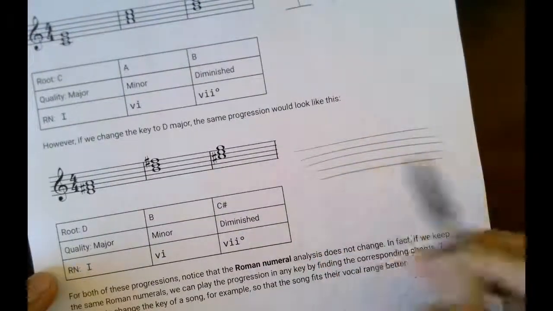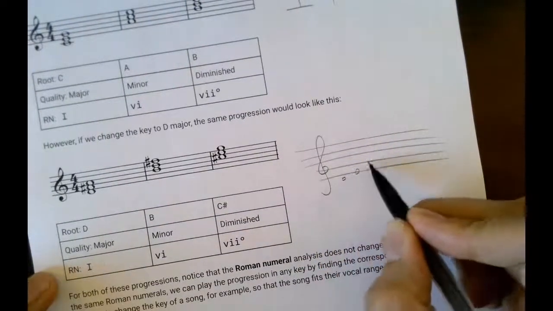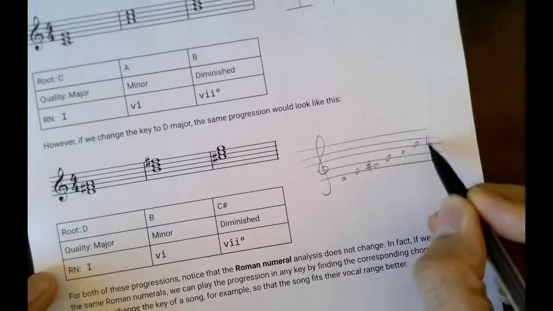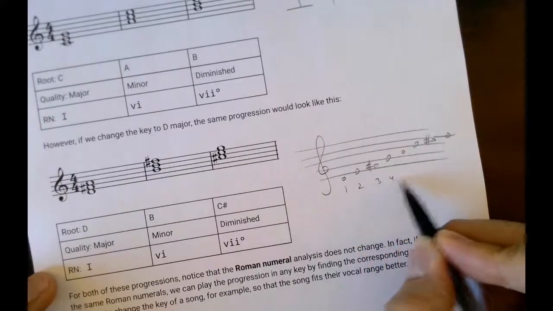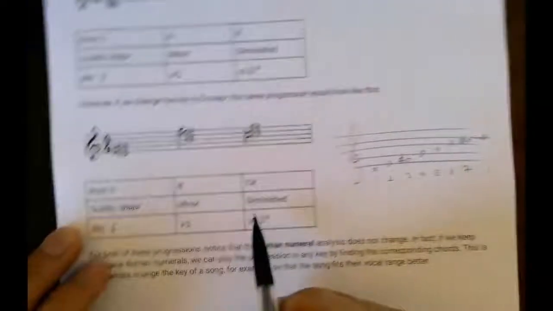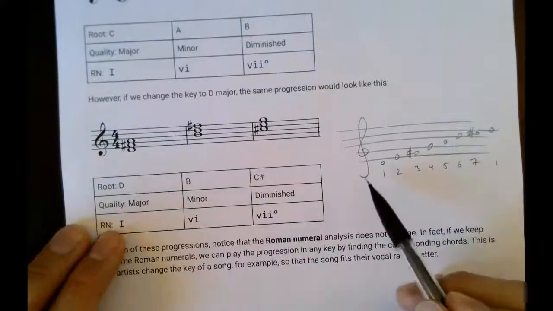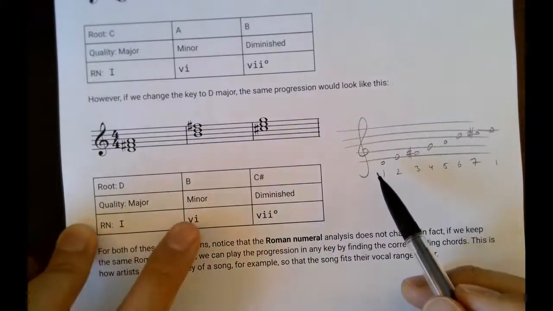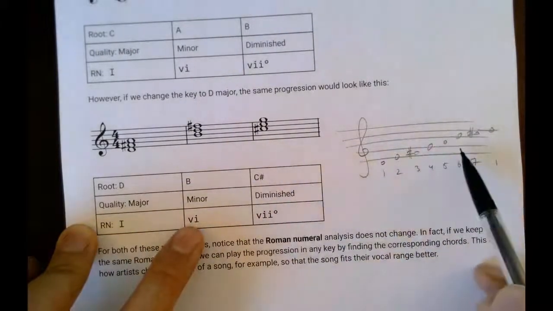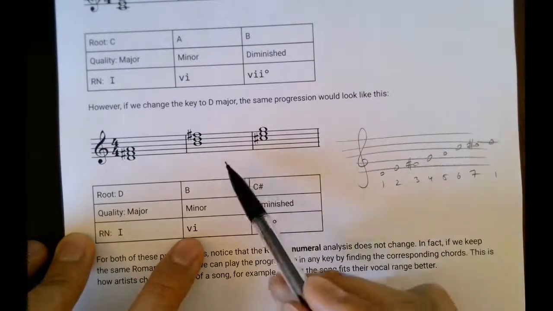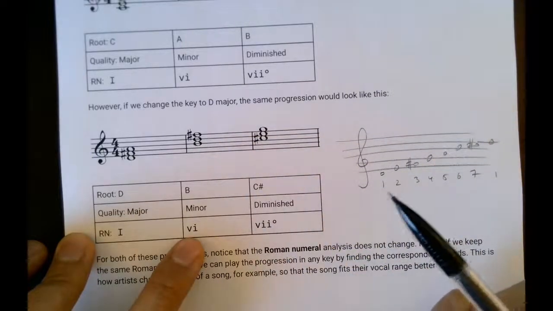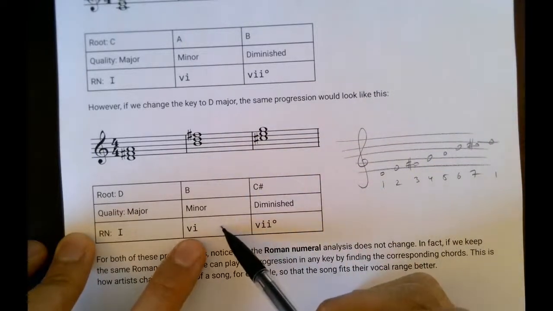Just very quickly, if I write out the D major scale: D, E, F sharp, G, A, B, C sharp, and D. We number them 1, 2, 3, 4, 5, 6, 7, 1. You can see that D is the first scale degree, obviously, so that's why we have 1. In D major, the 6th scale degree is B. In C major, the 6th scale degree is A, but in D major, the 6th scale degree is B. So we use B as the root, and we write a B minor triad. That's going to be the new 6th chord in D major.